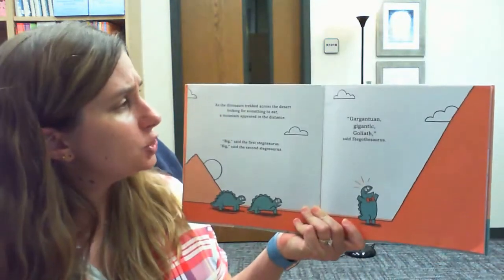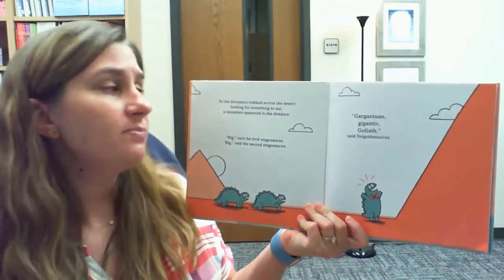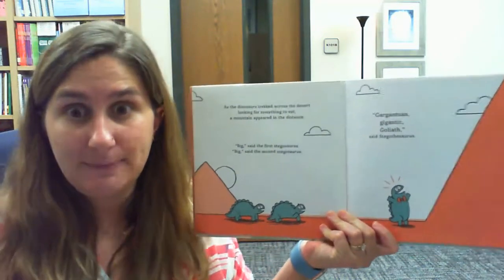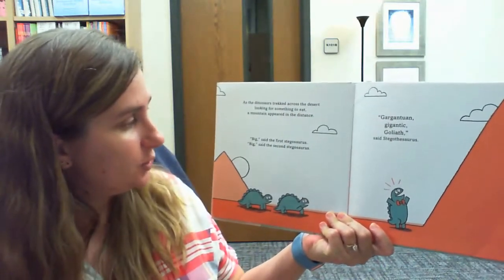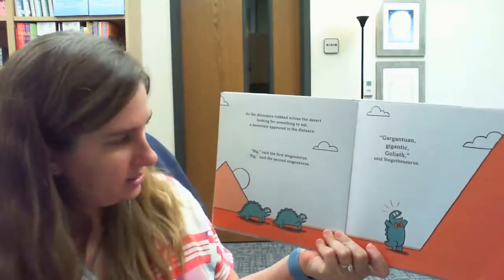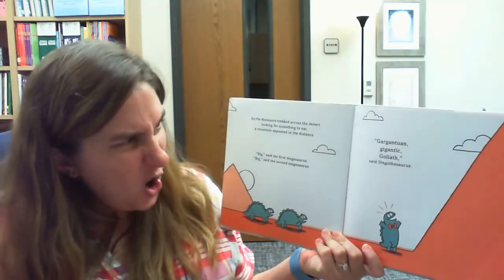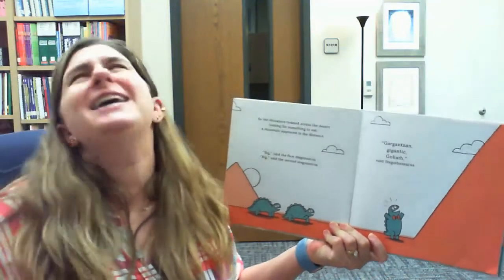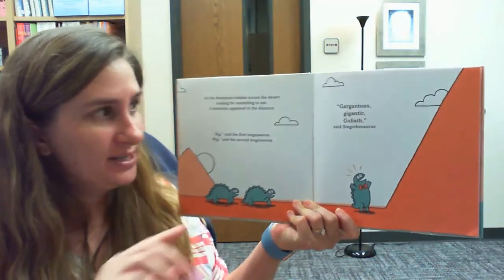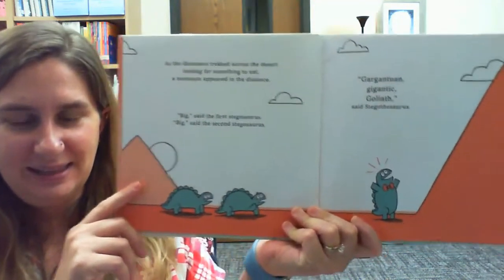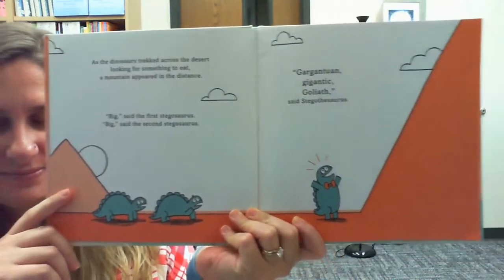As the dinosaurs trekked across the desert looking for something to eat, a mountain appeared in the distance. Big, said the first stegosaurus. Big, said the second stegosaurus. Gargantuan, gigantic, Goliath, said Stegosaurus. I love his word choices.